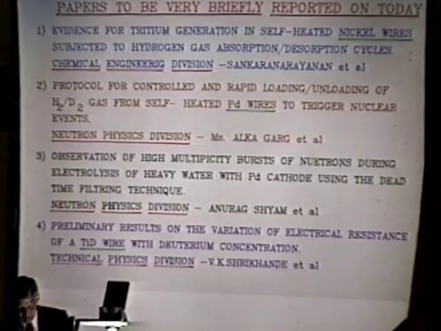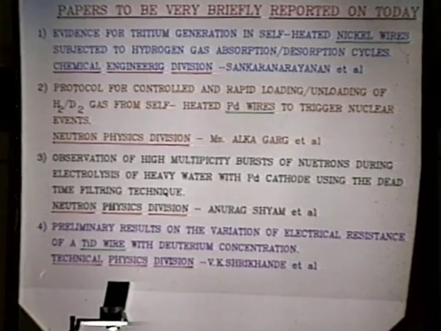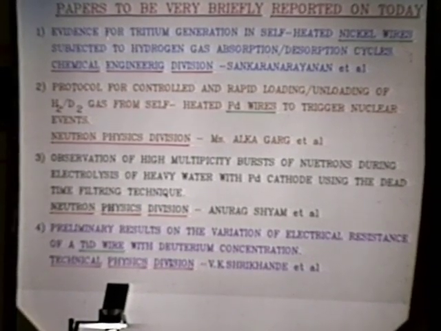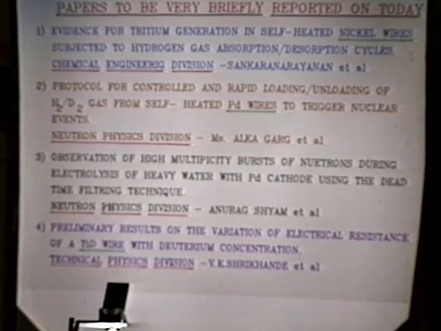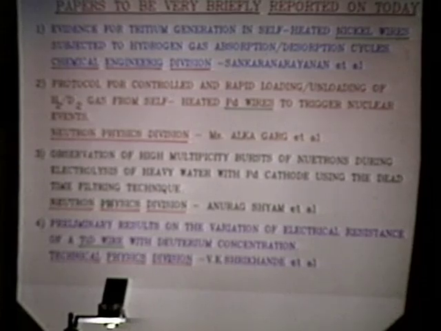Let me come on to the actual papers. In this meeting, we have 4 papers. There are posters on all of them somewhere in the hall. The first one is titled Evidence for tritium generation in self-heated nickel wires subjected to hydrogen gas absorption-desorption cycles. This is done in the Chemical Engineering Division. The second is Protocol for controlled and rapid loading, unloading of hydrogen deuterium gas from self-heated palladium wires to trigger nuclear events.